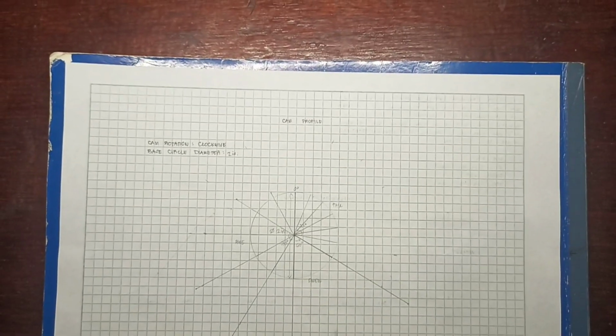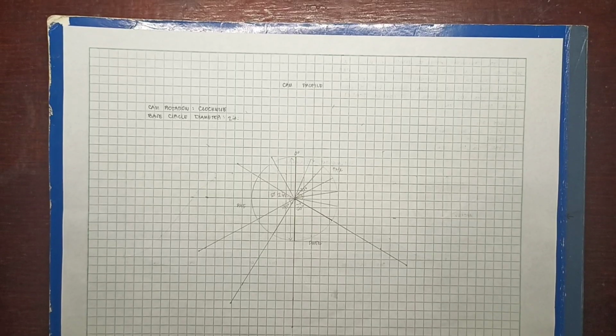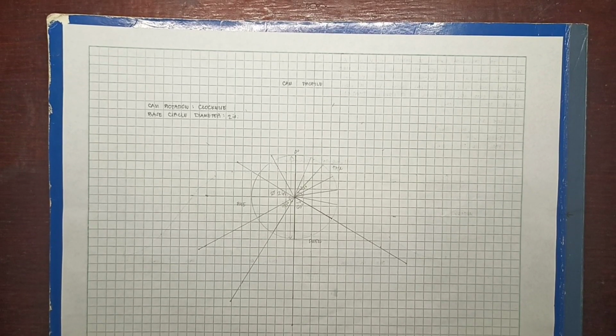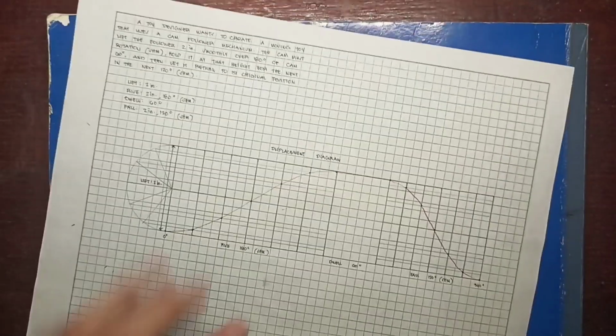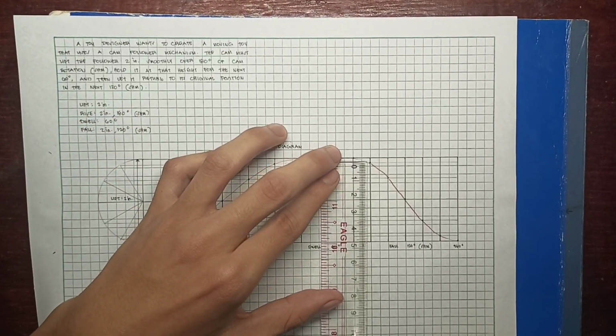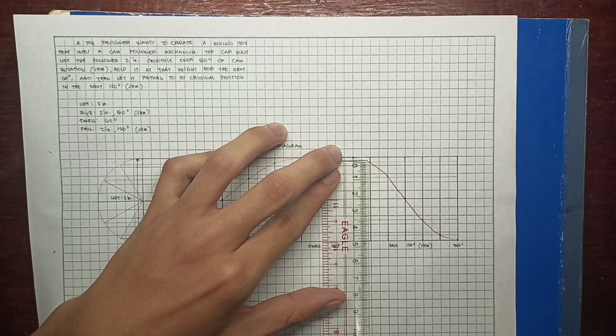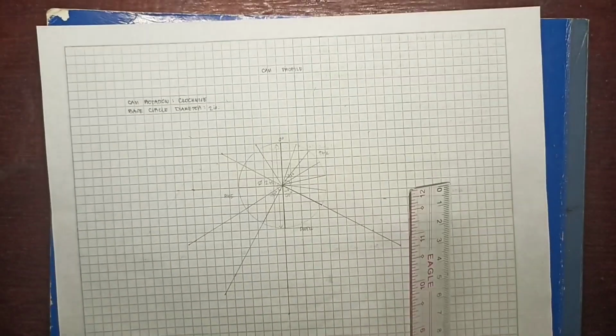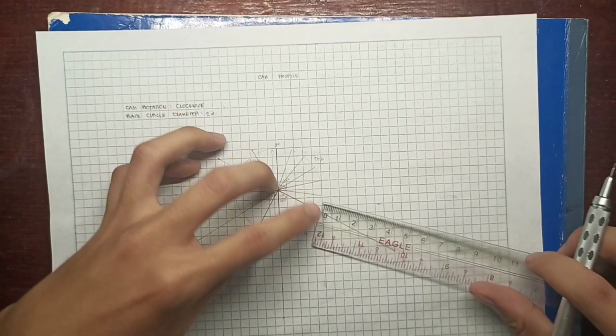What we are going to do next for our fall sector is the same thing as what we did in the rise sector. We need to measure all the points in our fall sector starting from point 1, which is about 4.7 millimeters. This value is the one we're going to use in the first line of our fall sector.